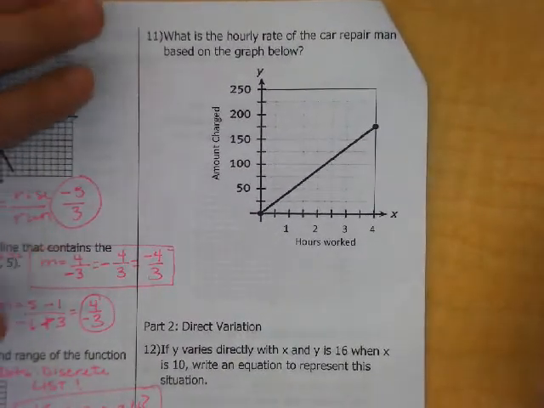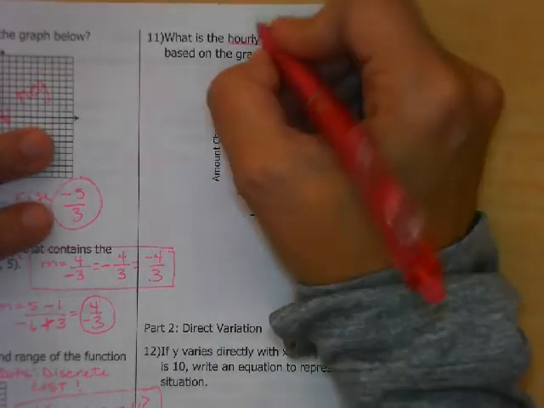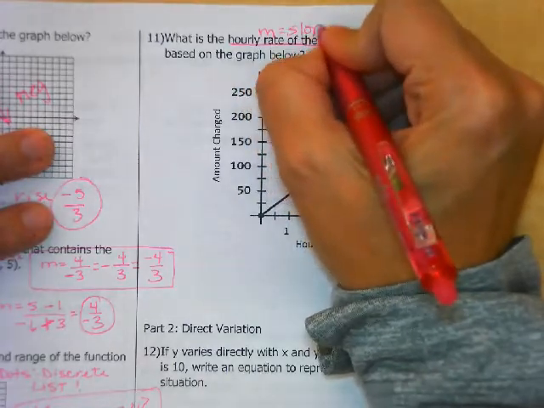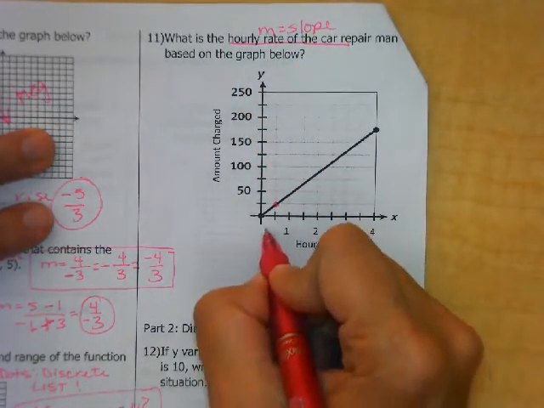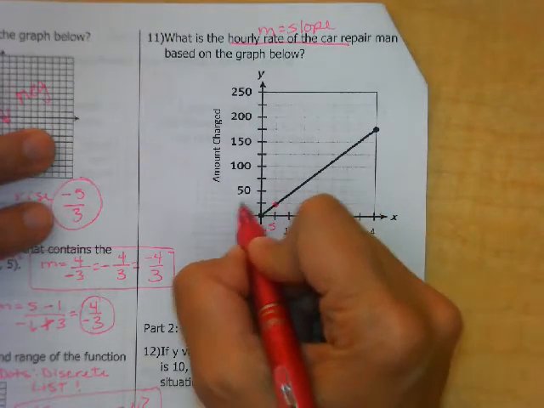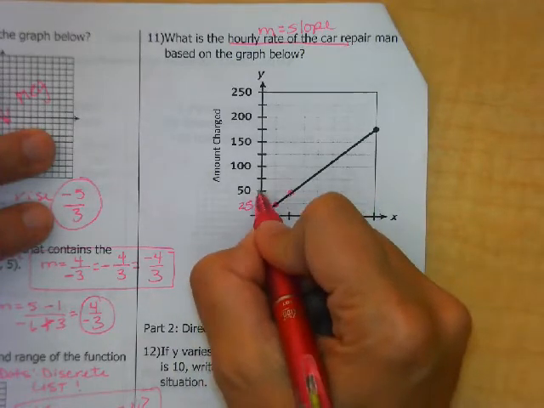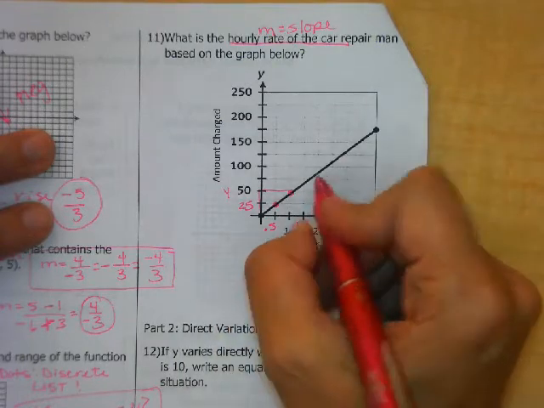Hourly rate of the car repairman based on the graph. So hourly rate is going to be your slope, or your rate of change. So we can count here. Again, this is where we were talking about our scale. So this half is at 25, so we would want to look at that whole number. So this is $50 when Y over X is 1.